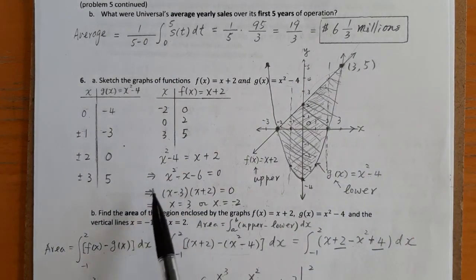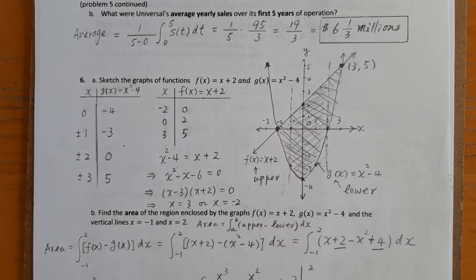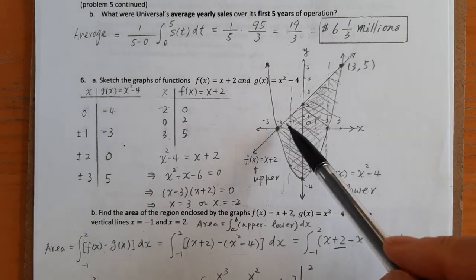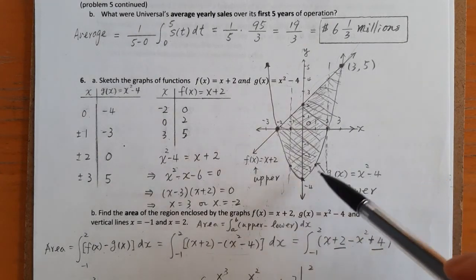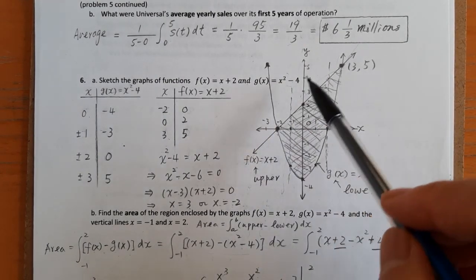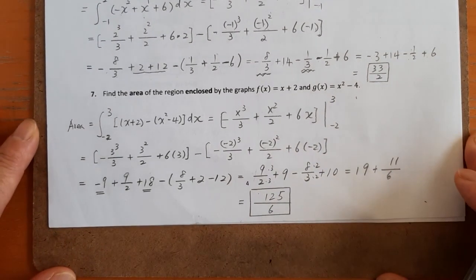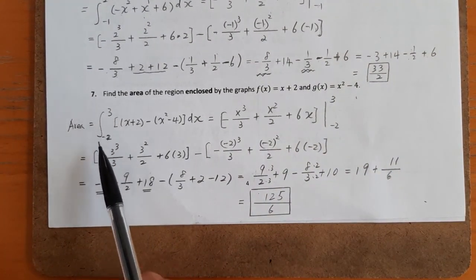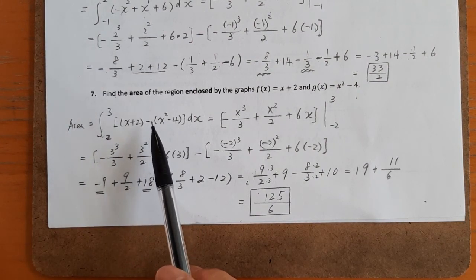That's why we need to find the intersection points of the two functions. Then it will be the f function minus the g function, and x goes from -2 to 3. So the area will be the integral from -2 to 3 of f function minus g function.